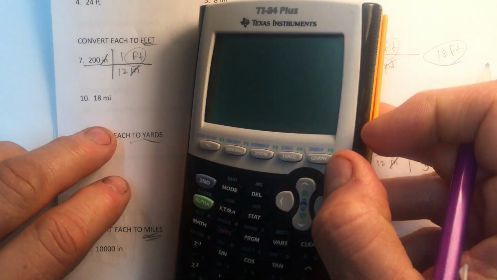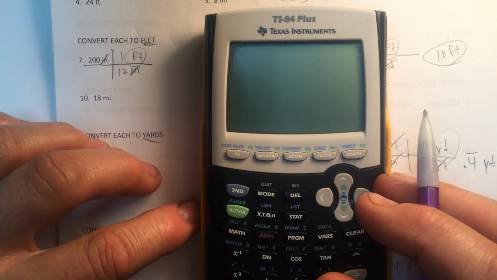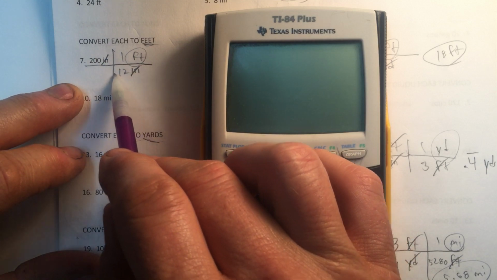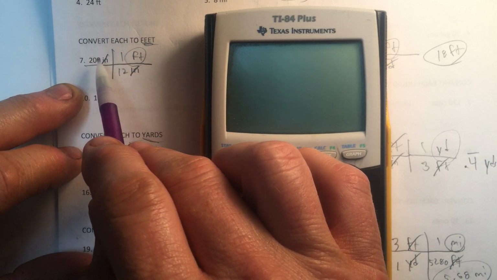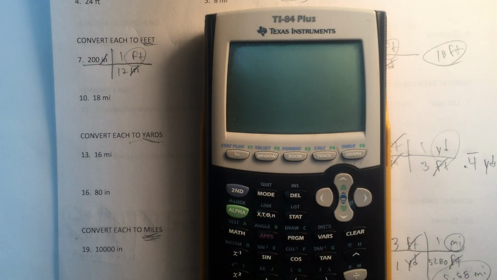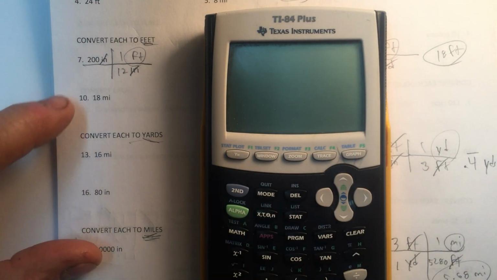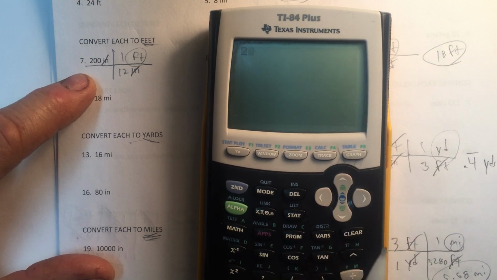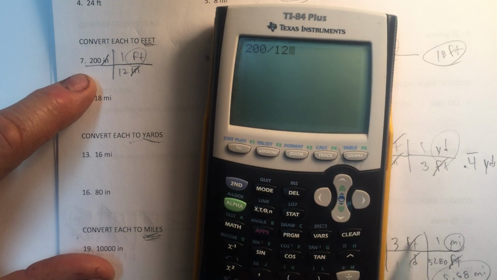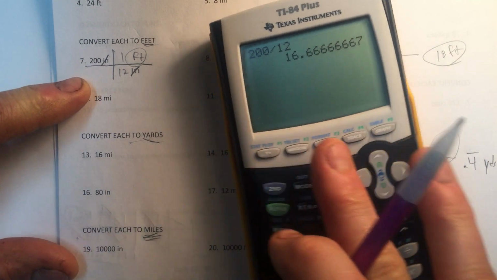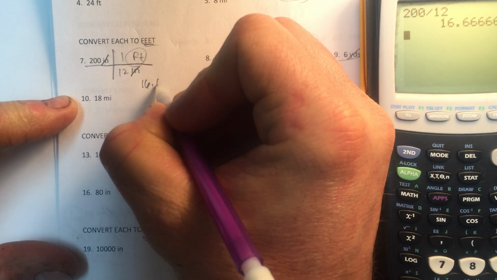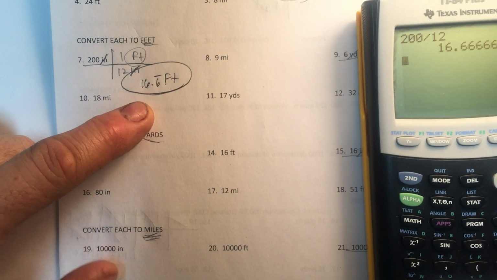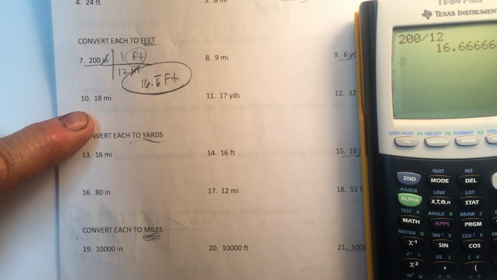Just one conversion. So now, when you do this, the numbers on top you multiply, and the numbers on bottom you divide. So this 12 I divide, it's on the bottom. But now 1 I multiply, and I don't have to worry about ones because 200 times 1 is still 200. So basically, I'm just going to do 200 divided by 12, and I get 16.6 repeating feet. That's how many feet it is. 200 inches is 16.6 repeating feet.